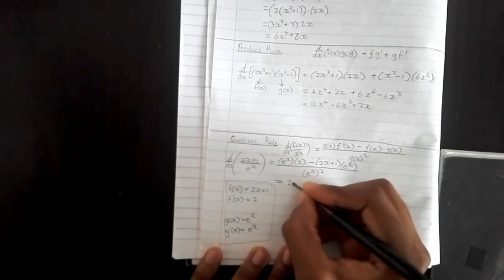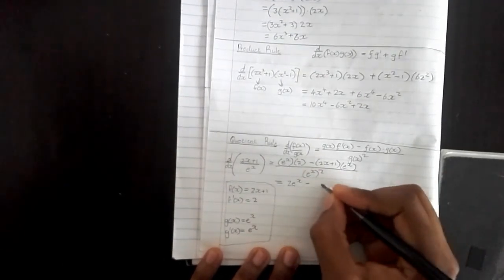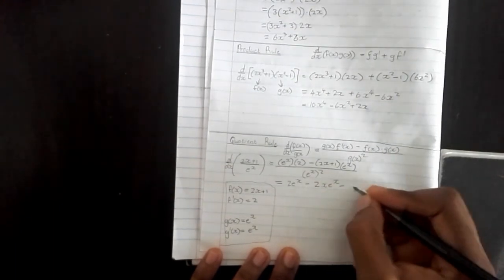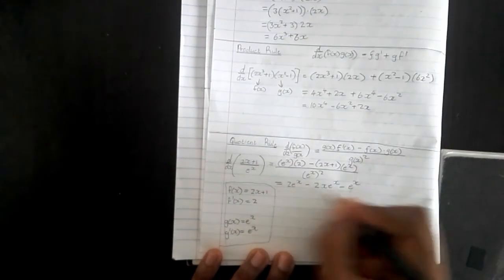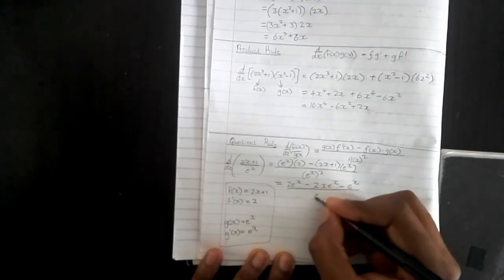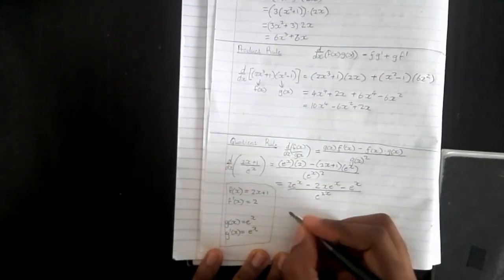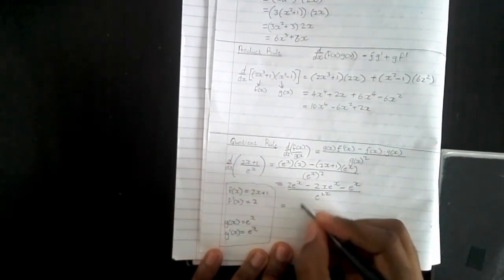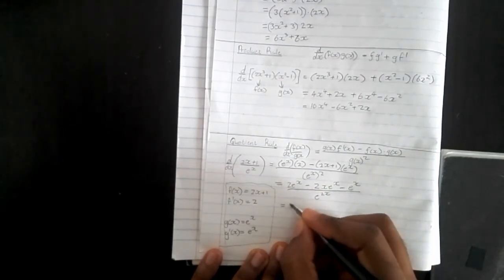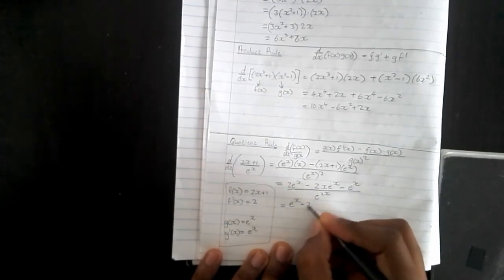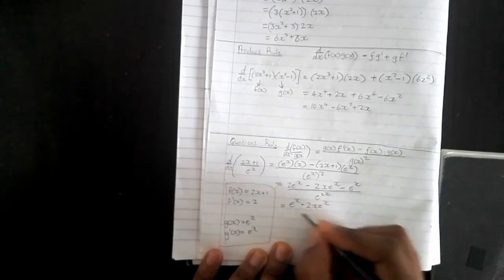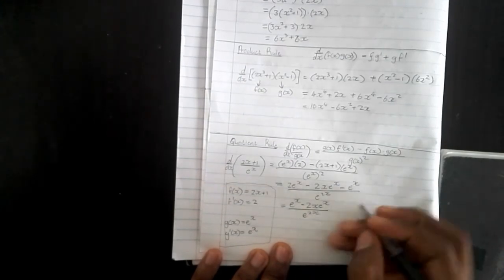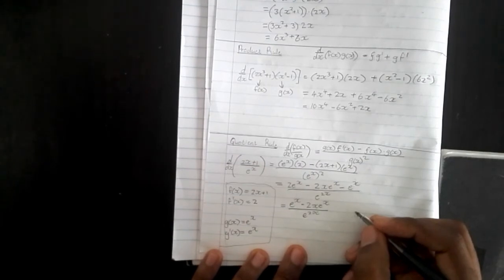So our final answer is 2e^x, multiply out, 2xe^x minus e^x, all over e^(2x). And we can subtract these two like terms, and we have e^x minus 2x e^x, all over e^(2x). I guess we can get rid of e^x too.